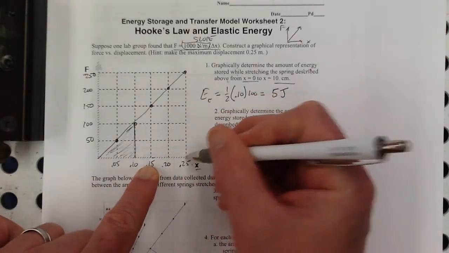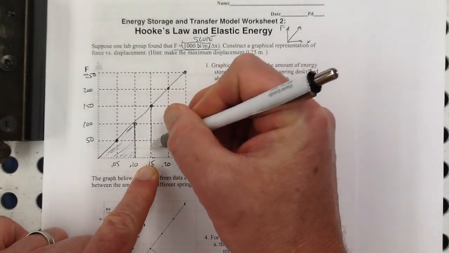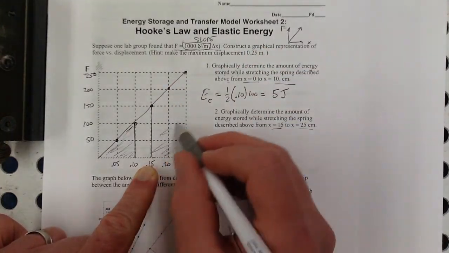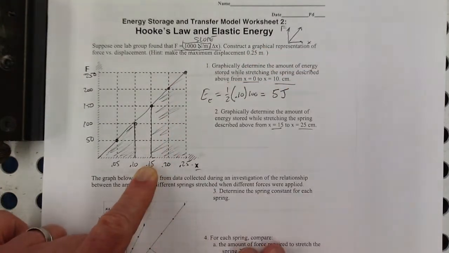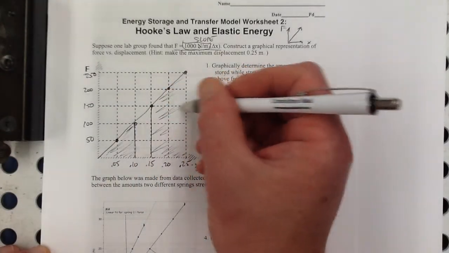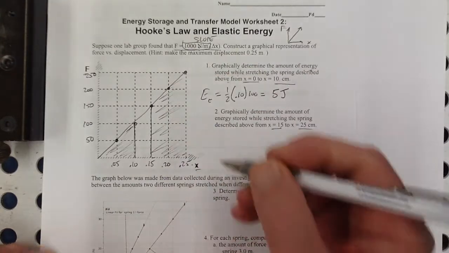So that's from here to here. So that's this area here. So if you're going to do it graphically, I think I would break that up into a rectangle and a triangle.